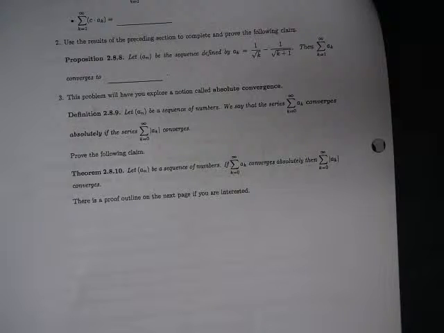So I'll call a series that converges, and has the property that it converges even when you put absolute value bars around the individual terms, absolutely convergent. Is there anything in that definition that says that an absolutely convergent thing must be convergent? It would be really silly, though, if something could absolutely converge and yet diverge.